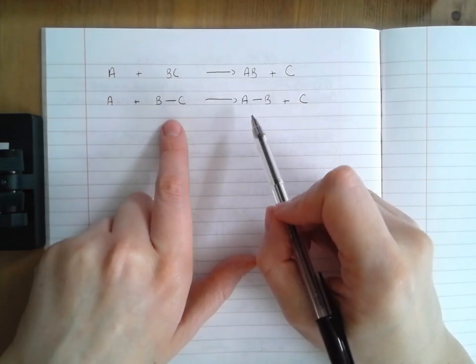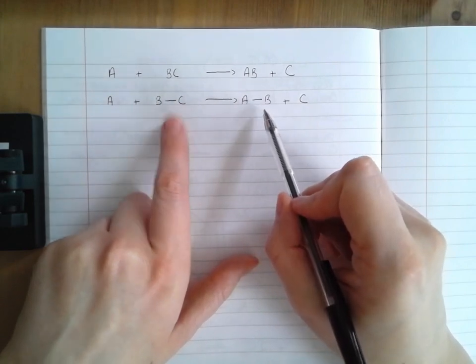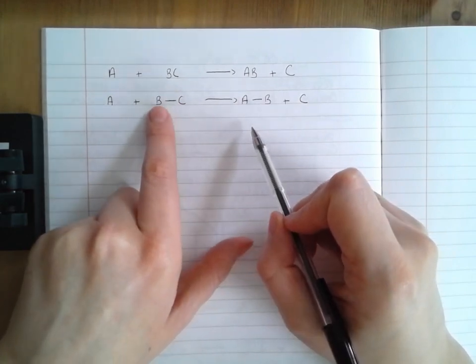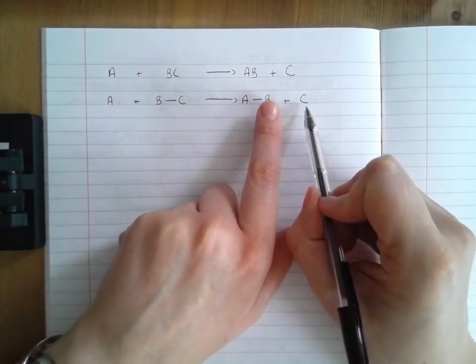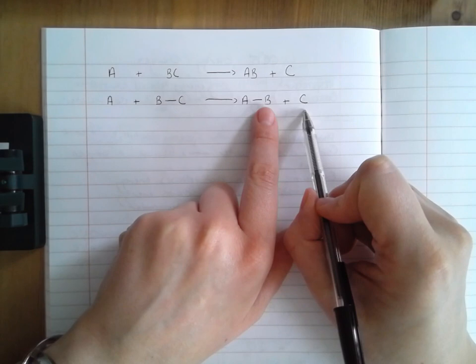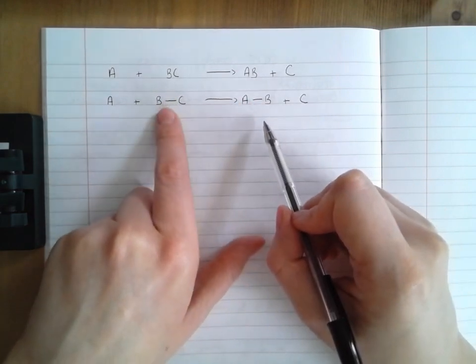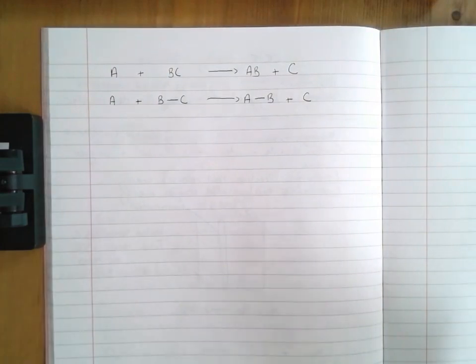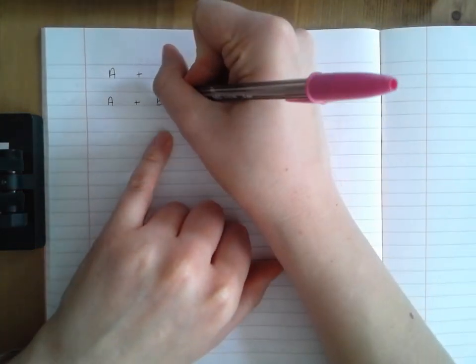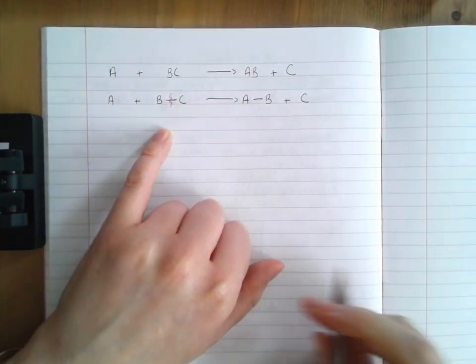To get from the left-hand side to the right-hand side, you can see on the left-hand side, B and C are bonded together, but on the right-hand side, B and C are no longer bonded together. That tells me, in order to get from the left, my reactants, to the right, my products, I'm going to have to break that bond that's holding B and C together.